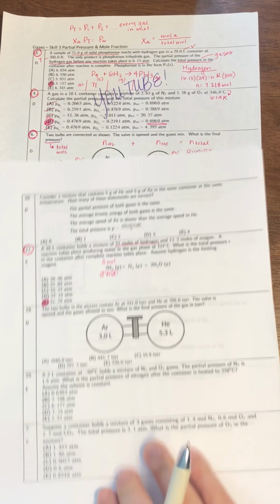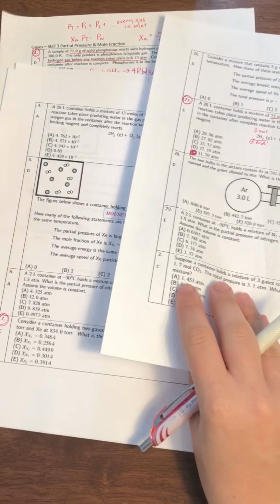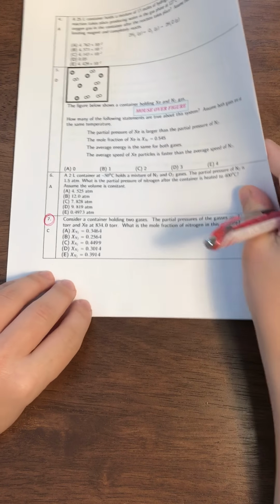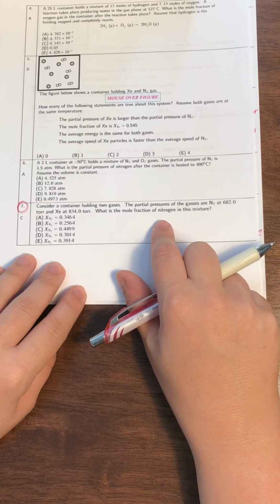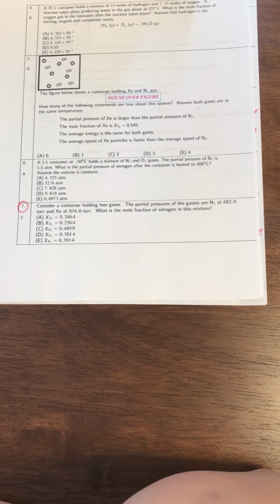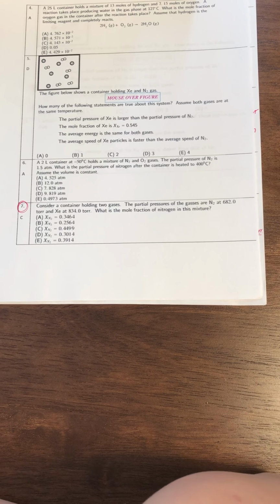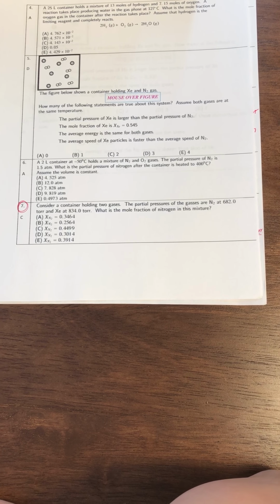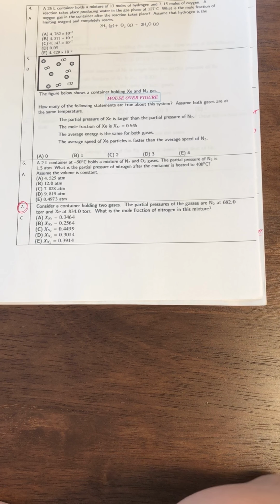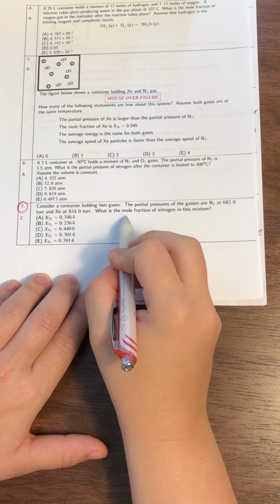And the last type of problem we're going to do is on the second to last page. We're going to look at number 7 at the bottom. Okay, so we have a container with 2 gases. We know the partial pressure of nitrogen, and we know the partial pressure of xenon. What's the mole fraction?